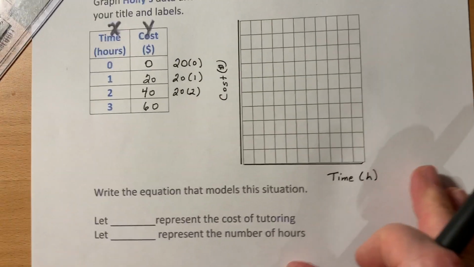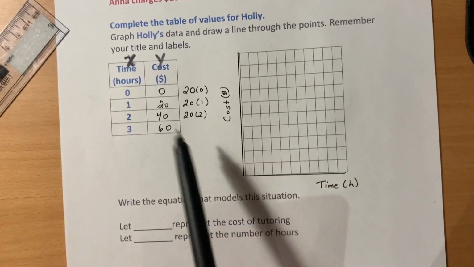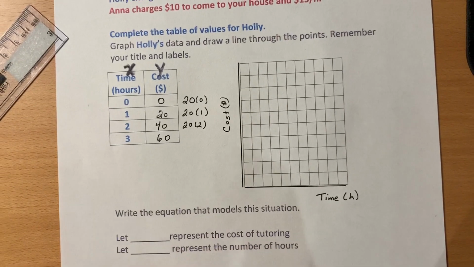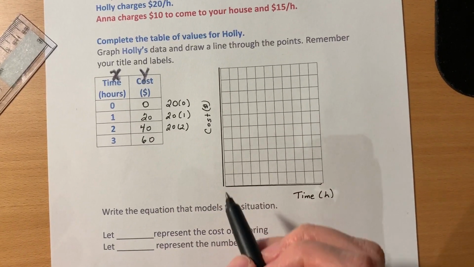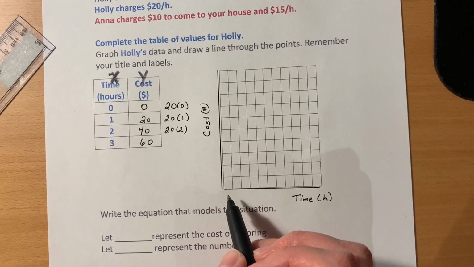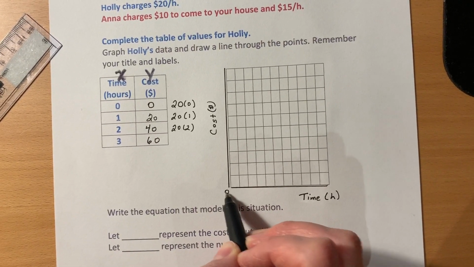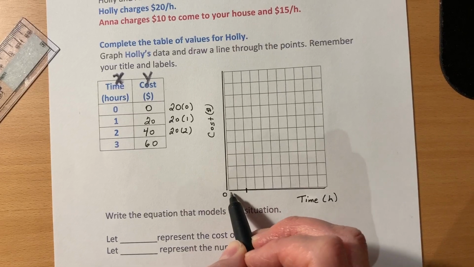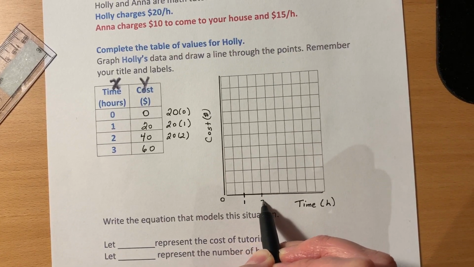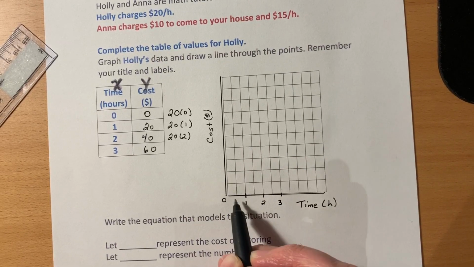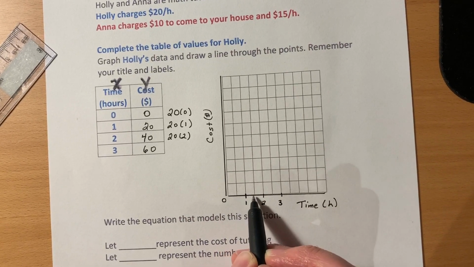Now I need to decide what scale I'm going to go by and how much space I'm going to leave. This is what you decide. You decide the spacing, and you have to be consistent with your spacing. If I start here at 0 and I decide to leave 2 spaces, I always leave 2. You can't start off going by 1 space and then going by 2.